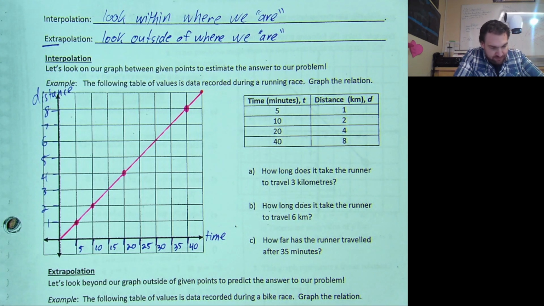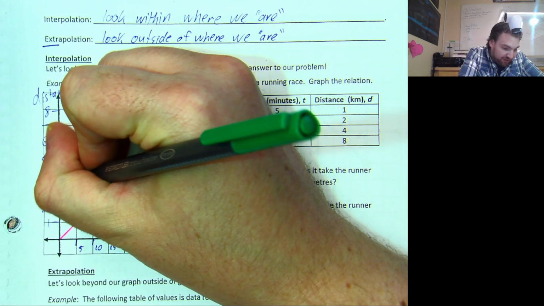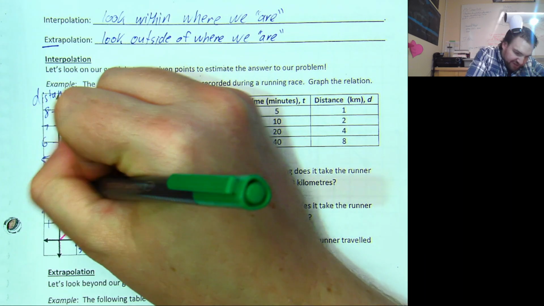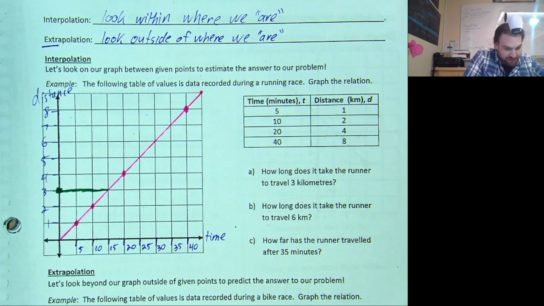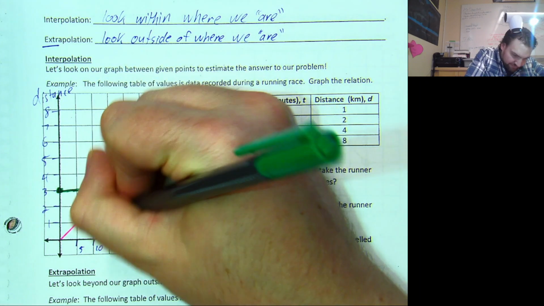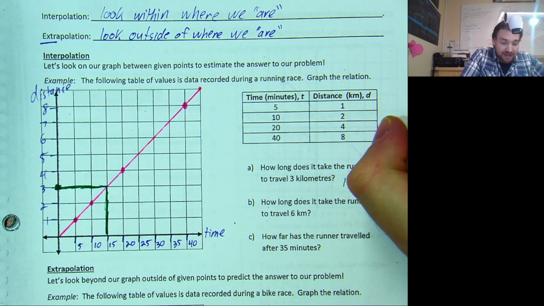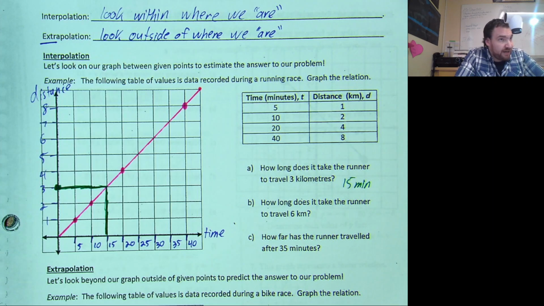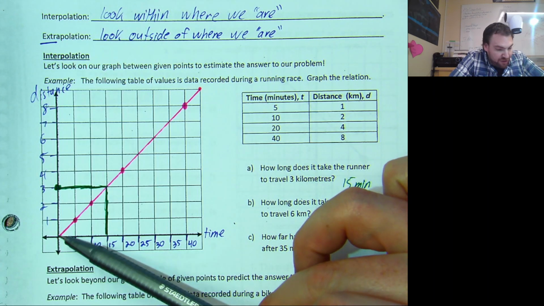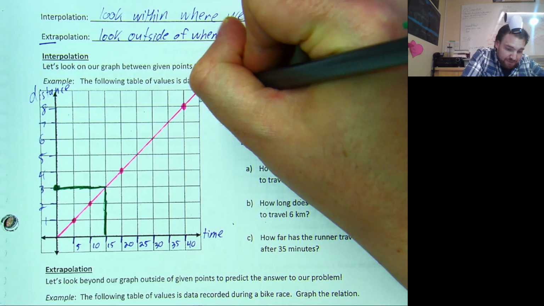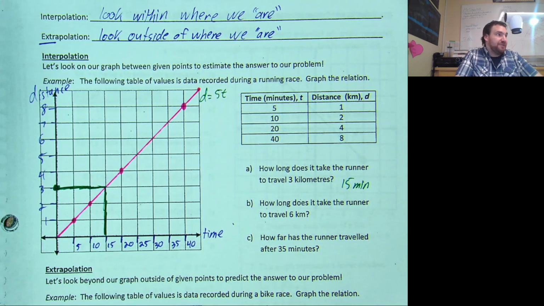Carolyn. So 3 kilometers here. What do we do with that? We go over to the line. The line is our relationship between these two things. And then go down. So what's our time? 15 minutes. Which, interestingly enough, is the exact same answer Rebecca got by recognizing that the change in y over the change in x is 5. So the equation for this graph is d equals 5t. So she just plugged in some variables and solved it. That's great.